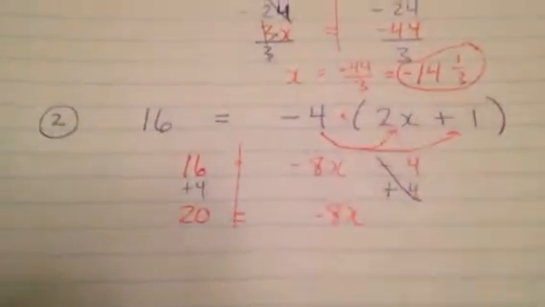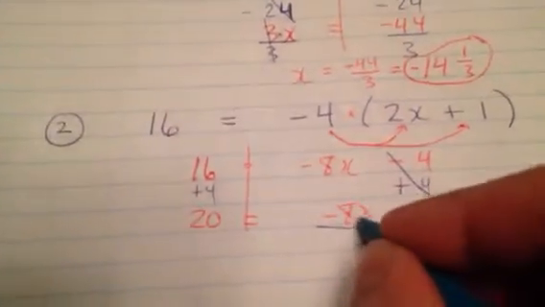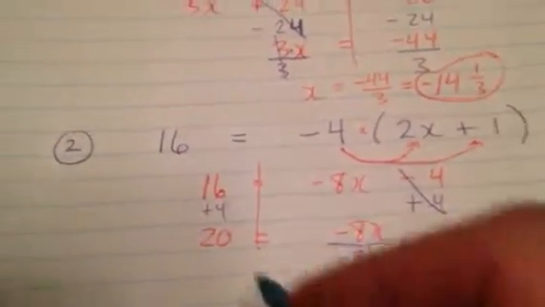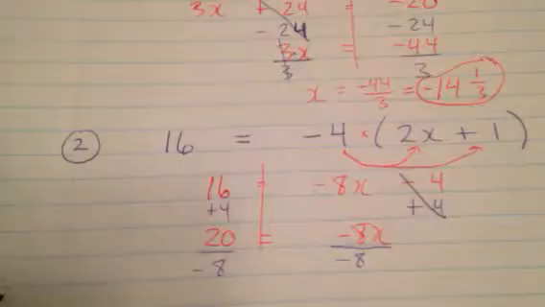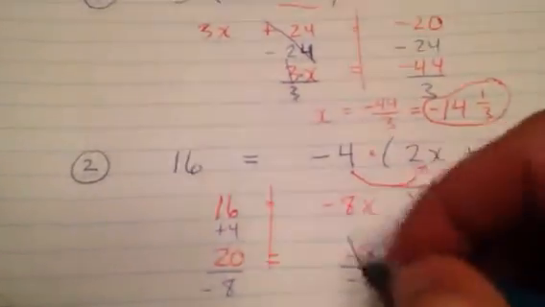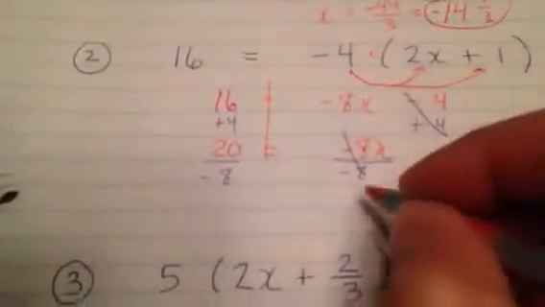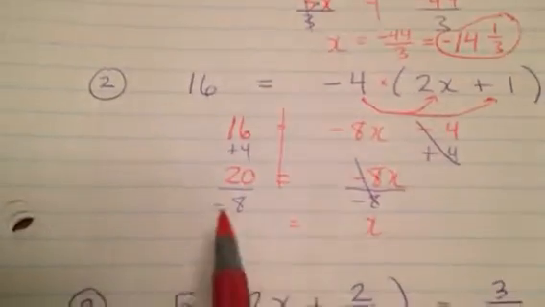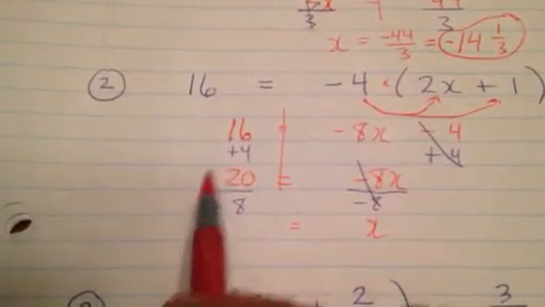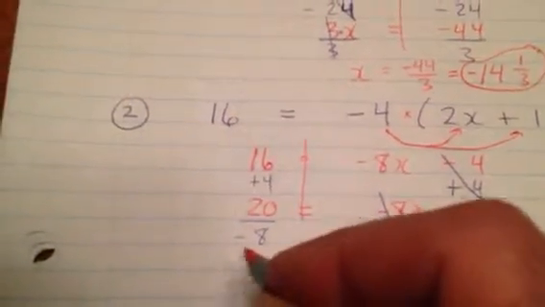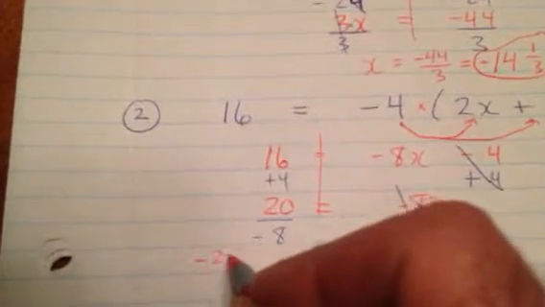So now I want to divide both sides by negative 8. Whatever I do to this side, I do to this side. Divide that by negative 8. Cross that out. So on this side we have x equals, I'm going to put the negative up top there, so that is negative 20 over 8.